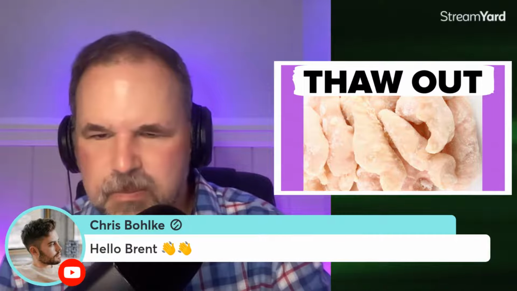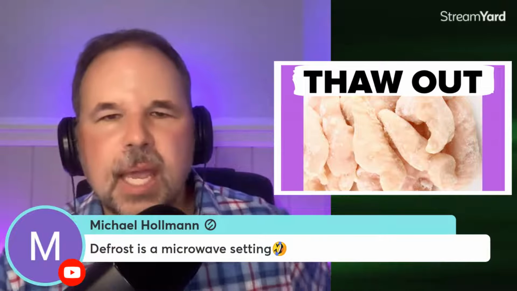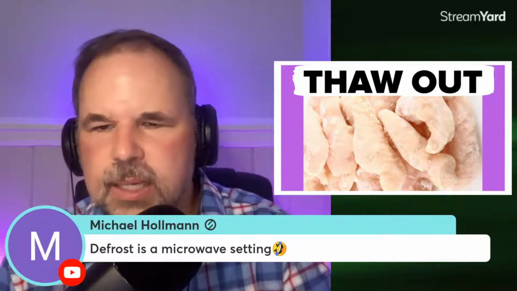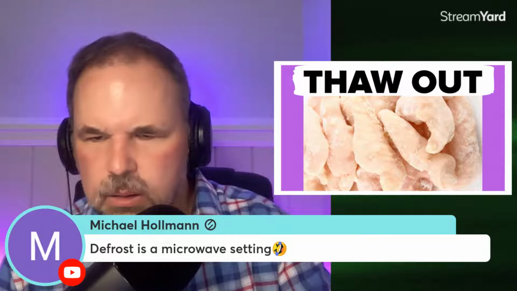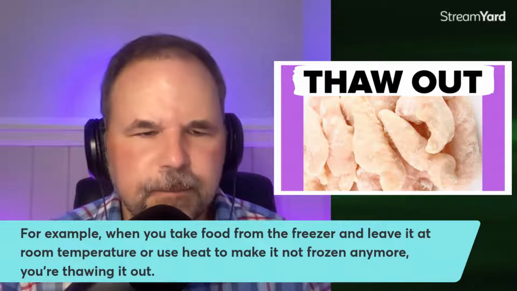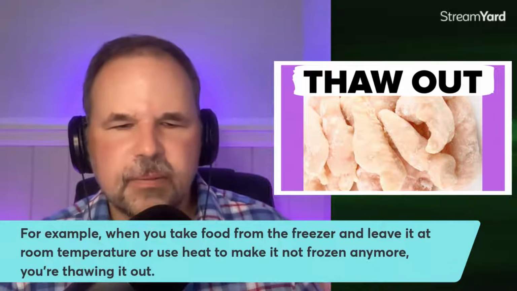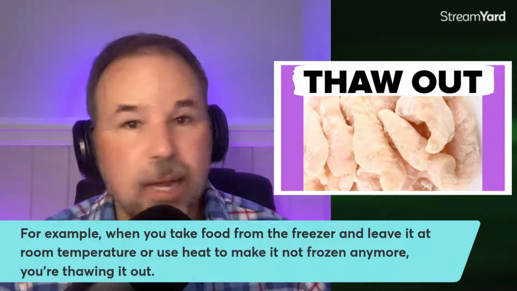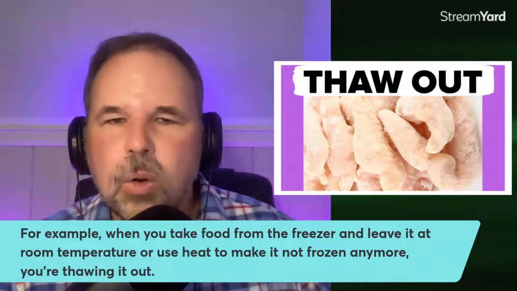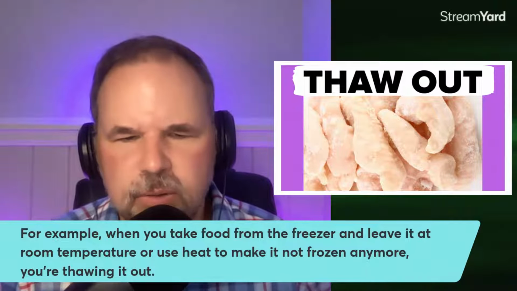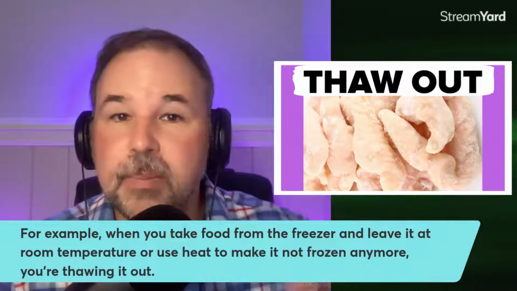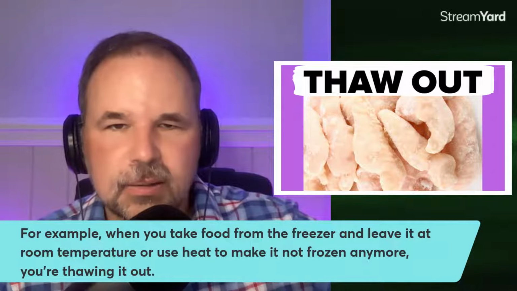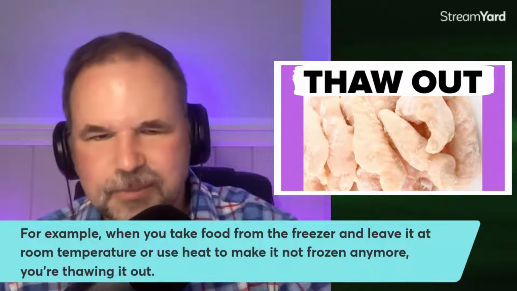Yeah, Michael, you can defrost things in a microwave. So let's take another look at that example here. For example, when you take food from the freezer and leave it at room temperature, that's thawing out or defrosting, or use heat to make it not frozen anymore. Yeah, so if you put it in a microwave on a very low setting.